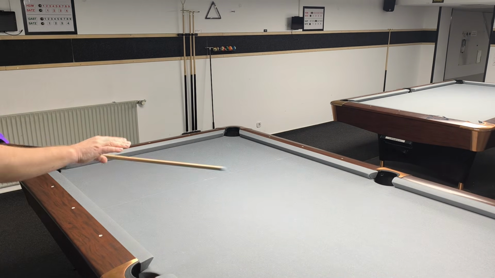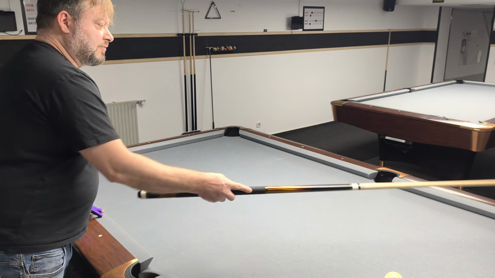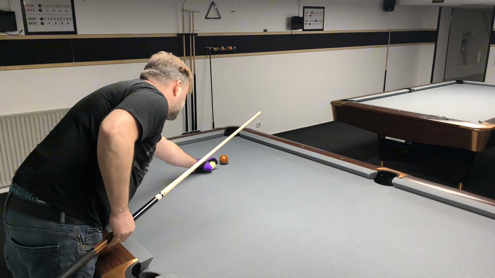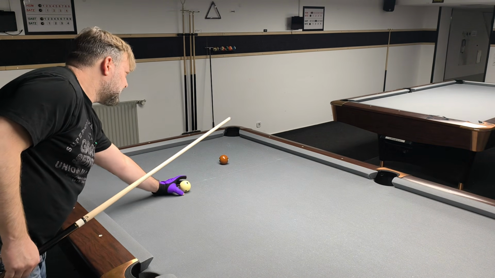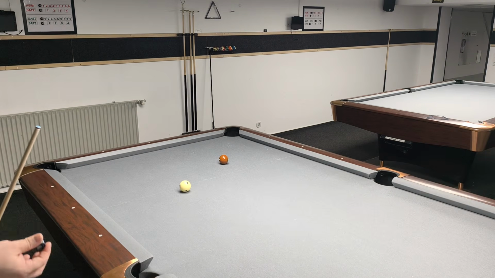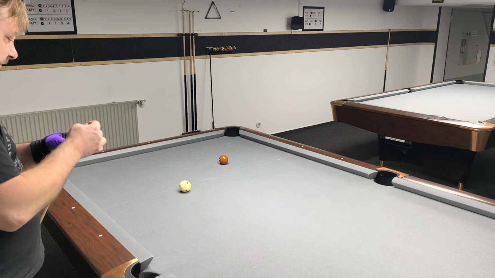So I try to set up some balls just to show you exactly what I try to explain, and I think you will understand this. Let's say we have to cut this 7 ball in. This shot you can make without any spin. But let's say we play this ball.